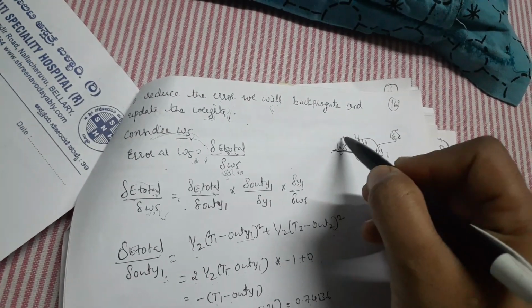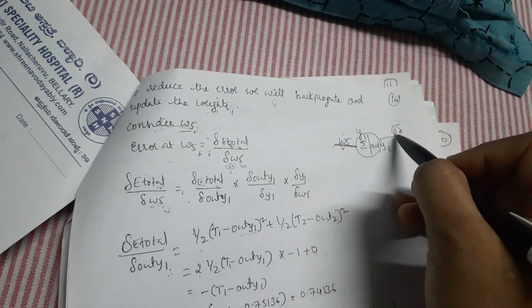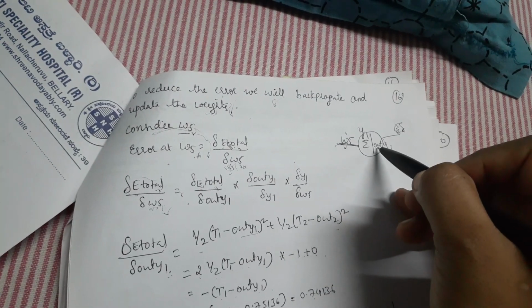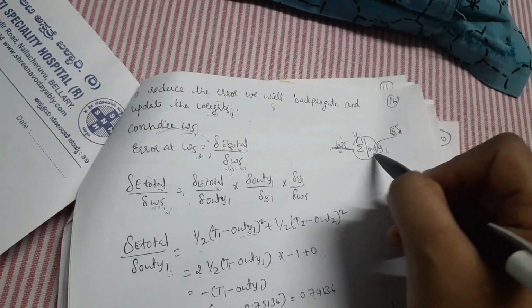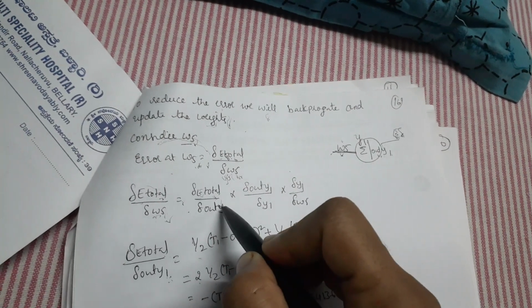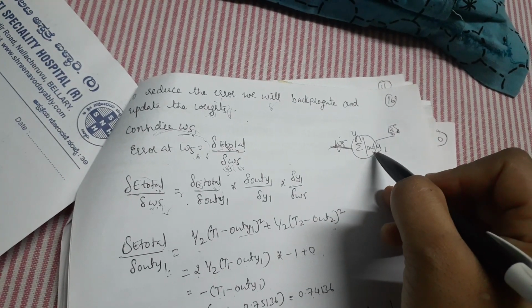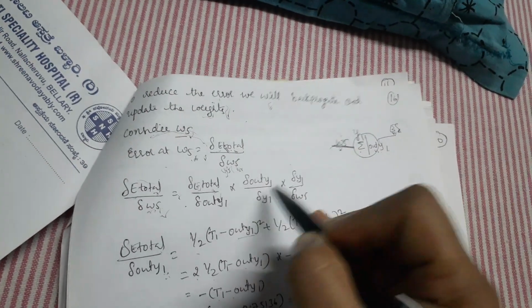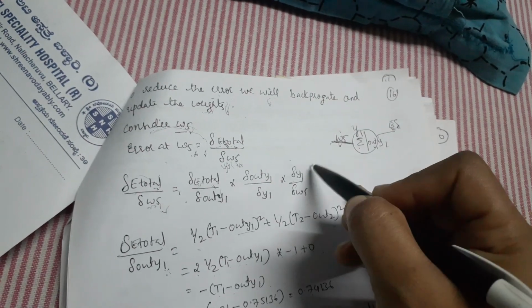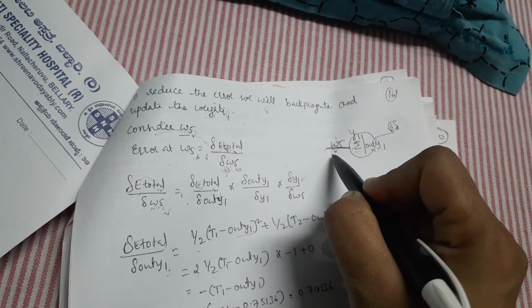So I have to change this W5. The change in W5 also depends on the change with output Y1, and the change of output Y1 depends on the change with W5.